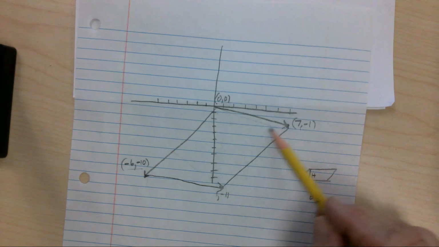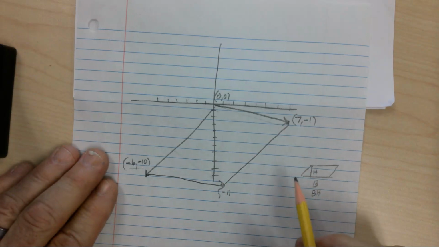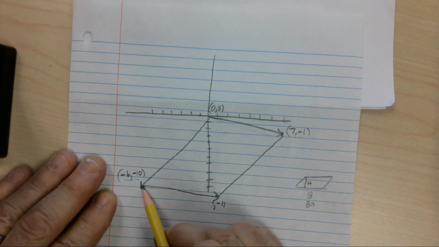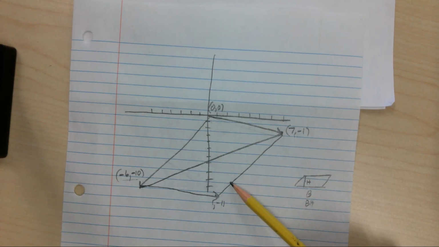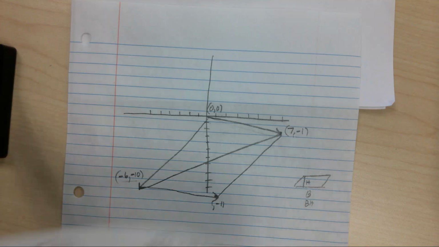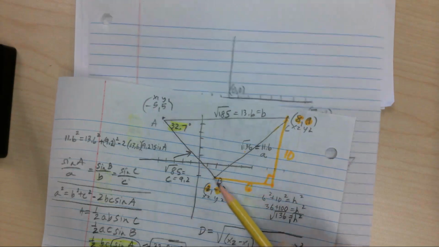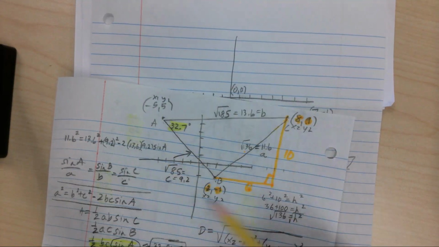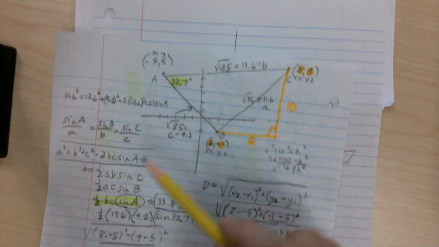So let's try to connect this to what we've been talking about this whole trimester or year. If I cut this thing in half, now I've got a situation very similar to the previous problem where I have 3 corner points, and we took care of it by using the law of cosine. We found an angle, and after we found the angle, we could find the area.